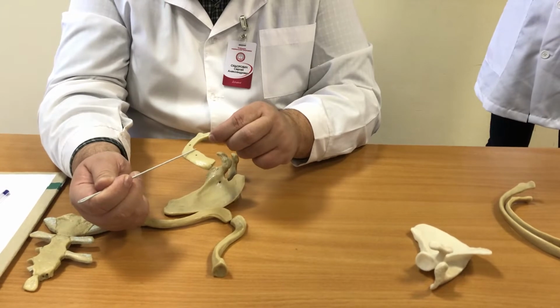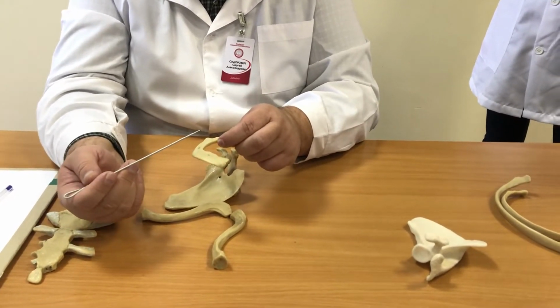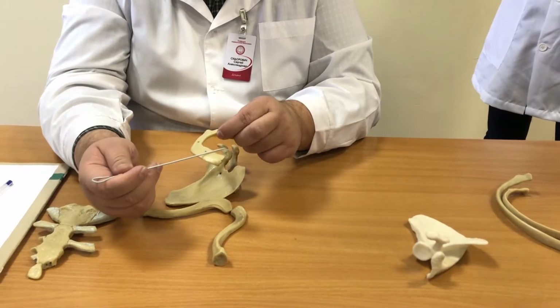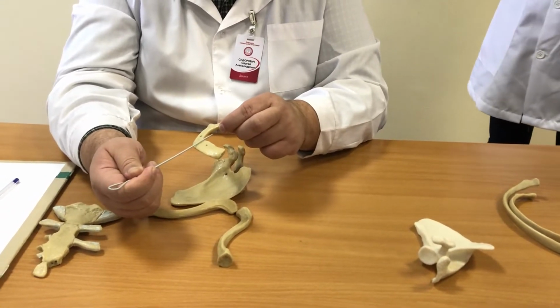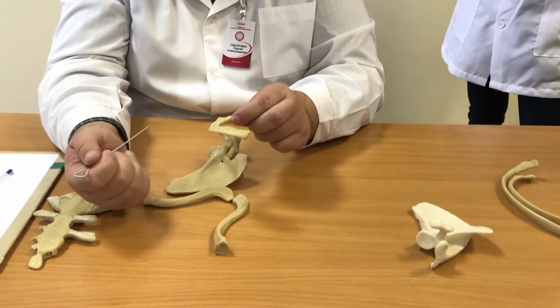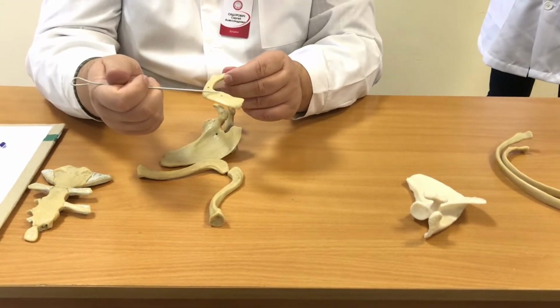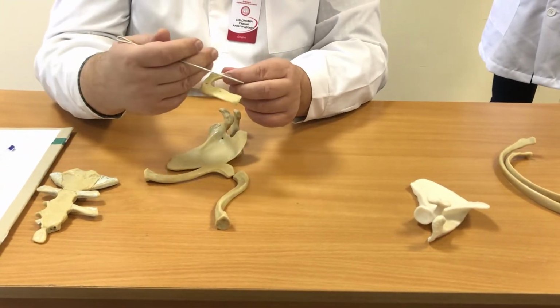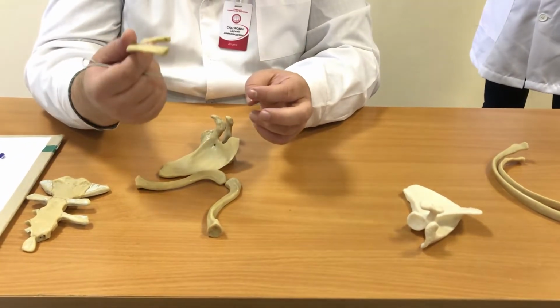It's not very clear to see because it is an artificial rib, but you should know these grooves. That is sulcus venae subclaviae and sulcus arteriae subclaviae, place of attachment of subclavian vessels. That is right rib because tubercle and these two grooves are on superior surface, and head of the rib looks backward. That is right first rib.